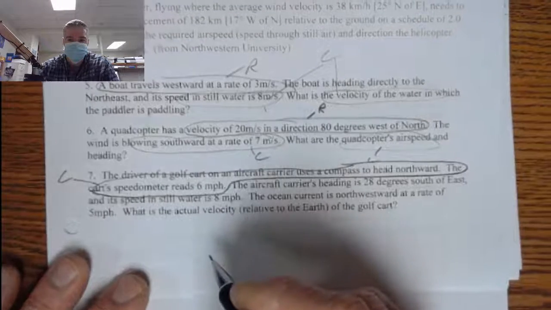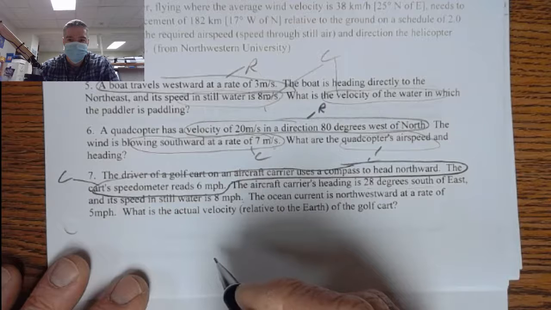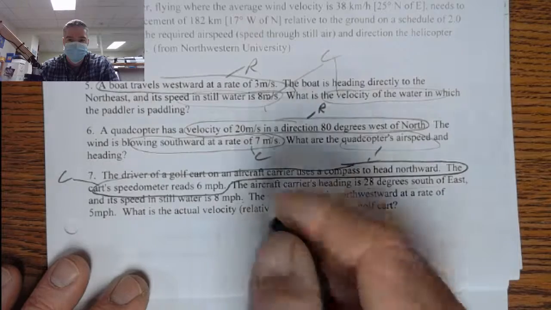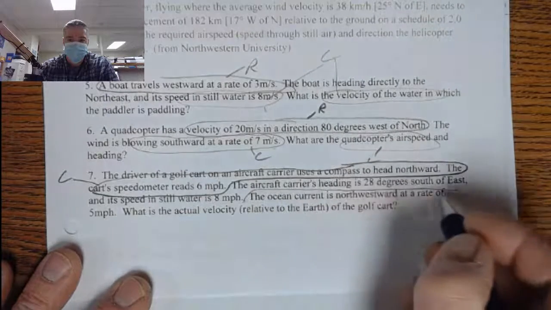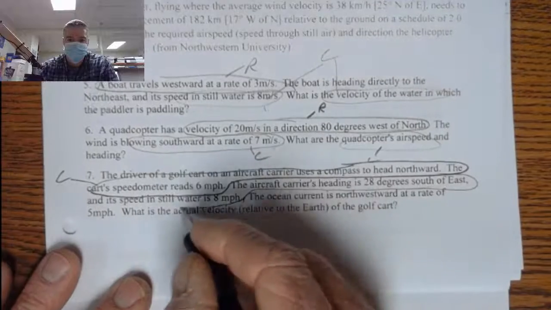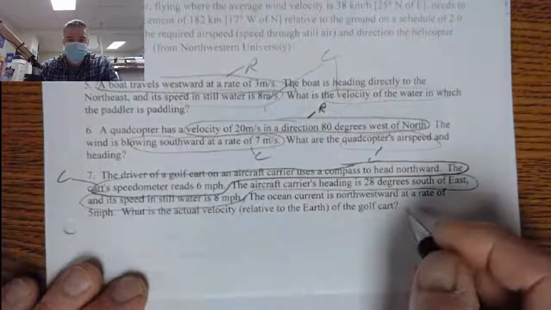So again, let's see how this is shaping up. So this is the other one. This is the heading and speed of the aircraft carrier.